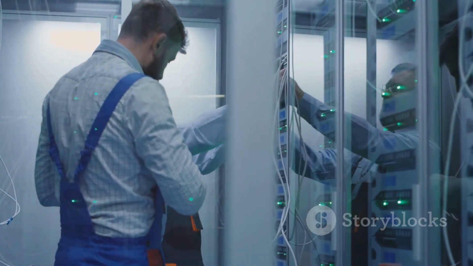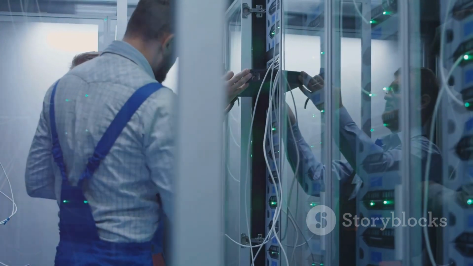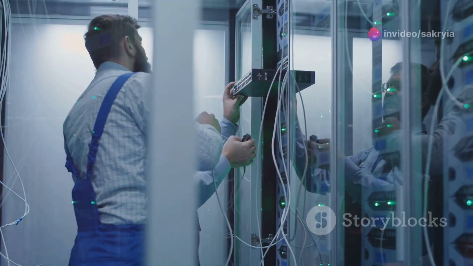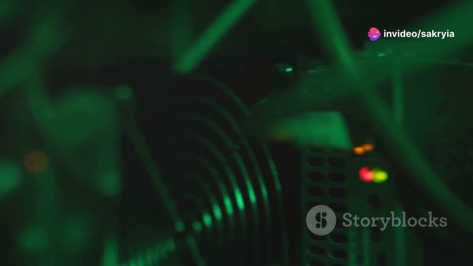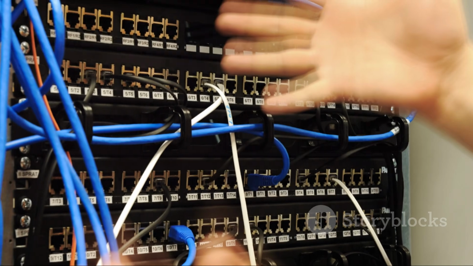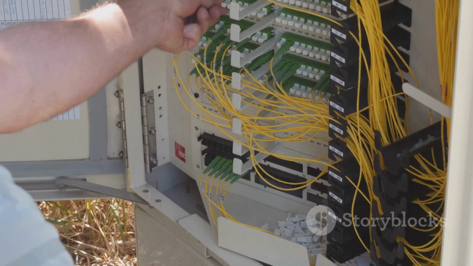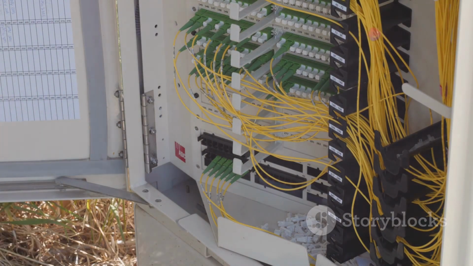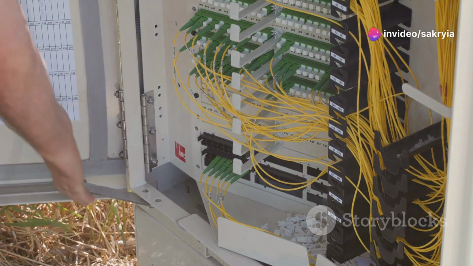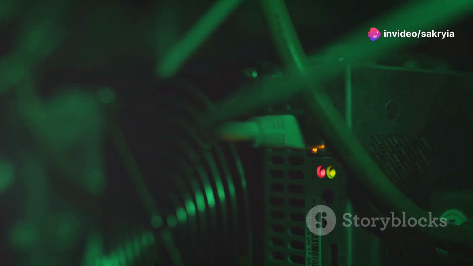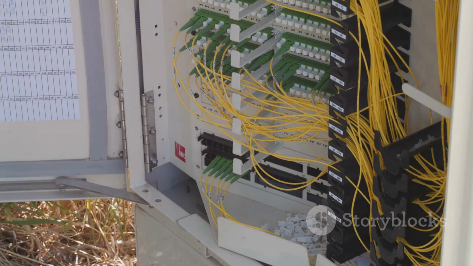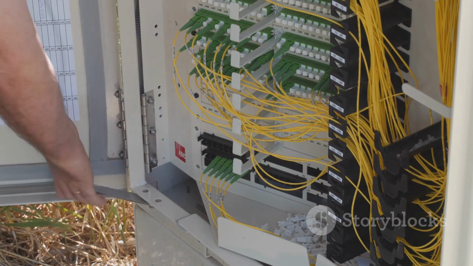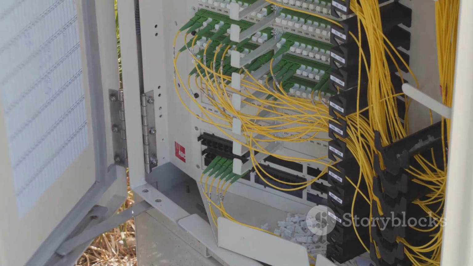First and foremost, ZTP drastically reduces deployment time. Imagine being able to set up your entire network in a fraction of the time it used to take. Remember the days of manually configuring each device one by one? It was a painstaking process that consumed valuable time and resources. With ZTP, those days are gone. The automation takes over, allowing you to focus on more critical tasks. You can deploy dozens, even hundreds of devices simultaneously, saving you countless hours of tedious work. This efficiency is a game changer for any IT department.